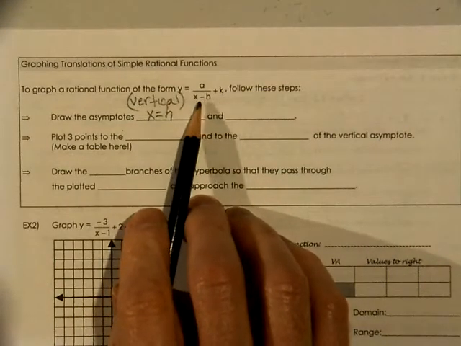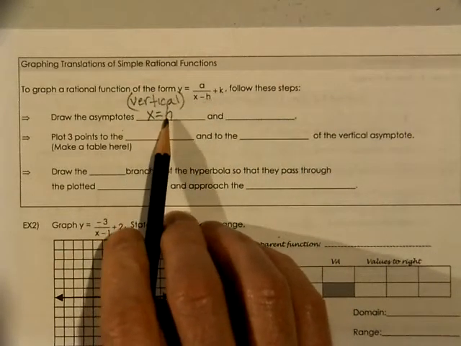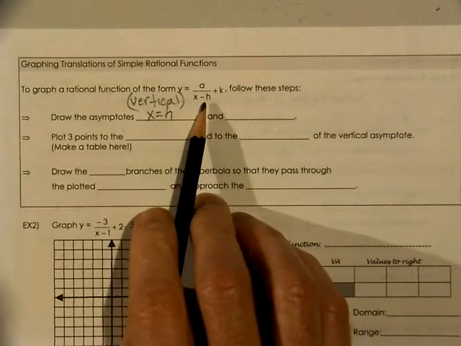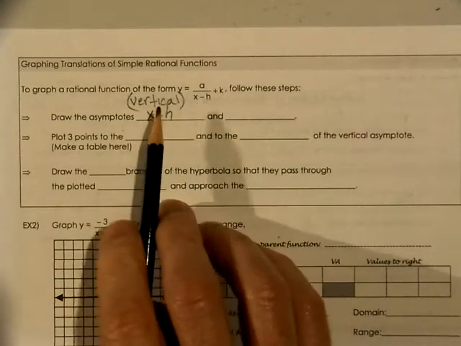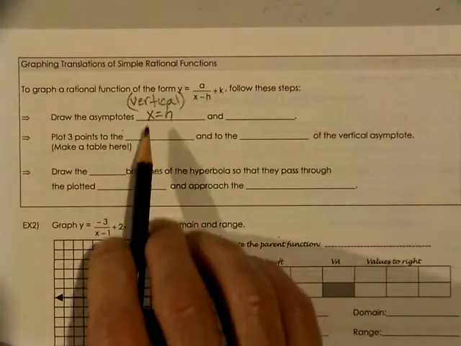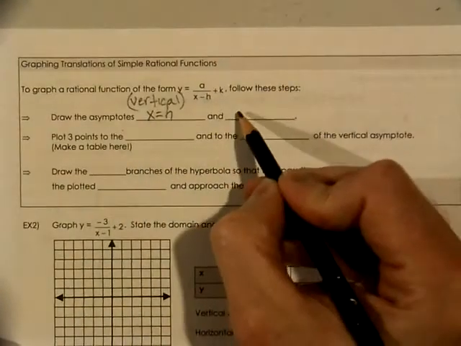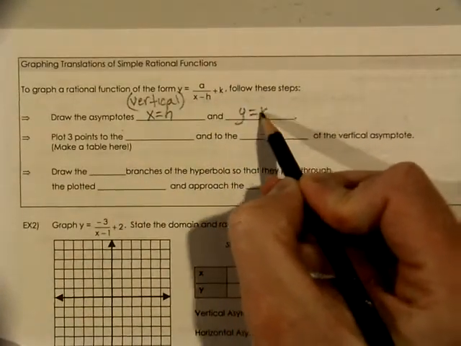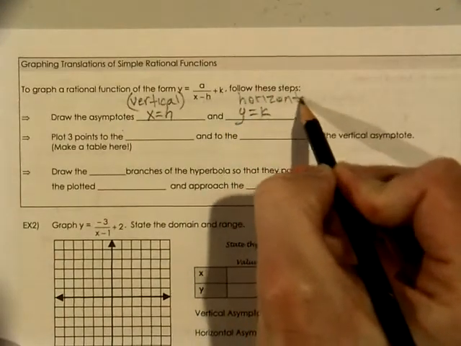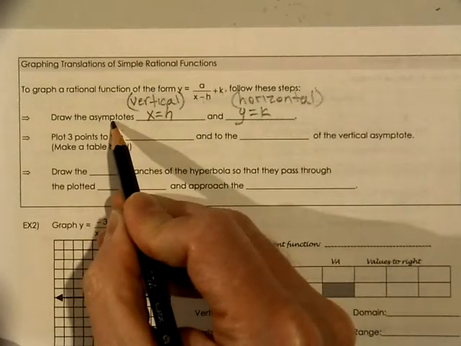Remember, it's going to be the opposite of what's inside here. So if it's x minus 2, then x equals 2 is your vertical asymptote. If it's x plus 3, then your vertical asymptote is at x equals a negative 3. Let me fix that. And in this case, y equals k. That is your horizontal asymptote.